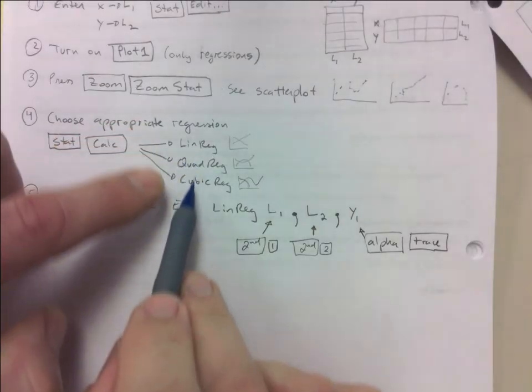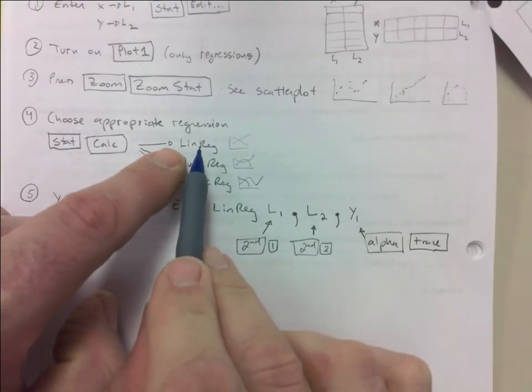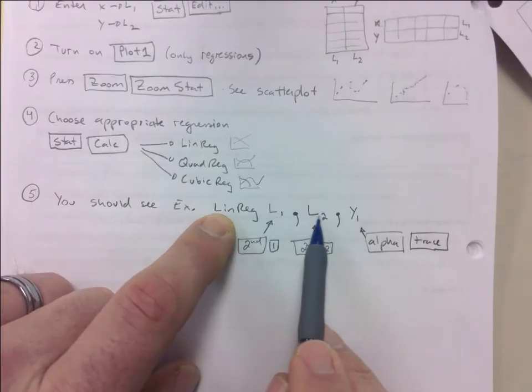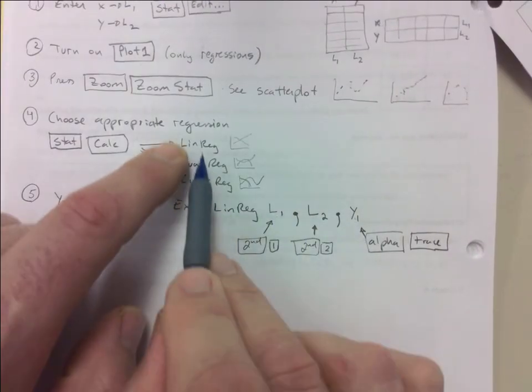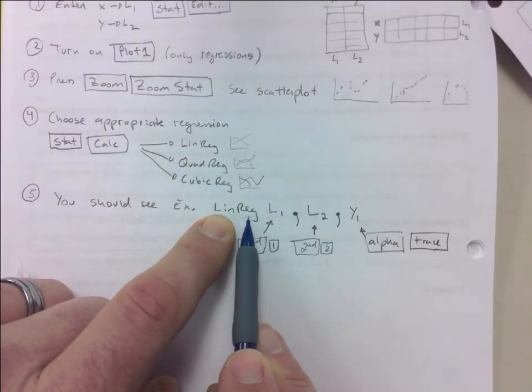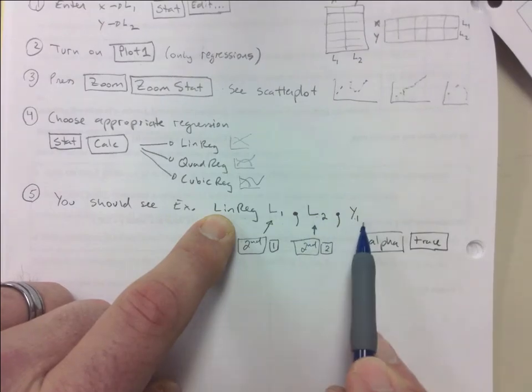Those are the buttons to get to Y1. So some of you might need a refresher on that. If you select linear regression, you should follow with L1, L2, Y1. It will be the same with all of these. If you select quadratic regression, you still go L1, L2, Y1.